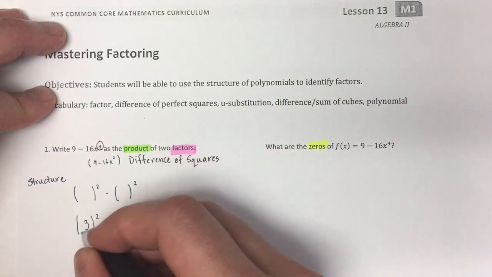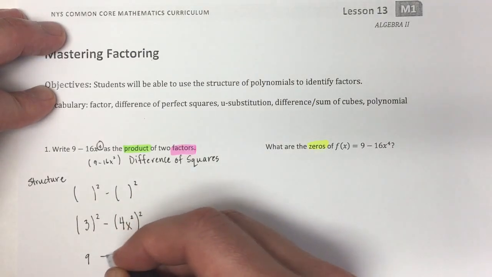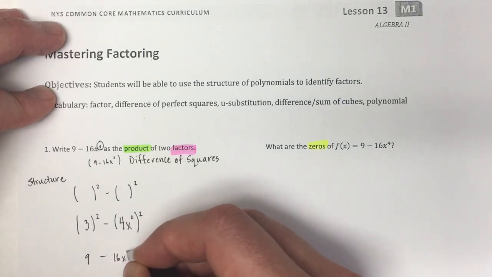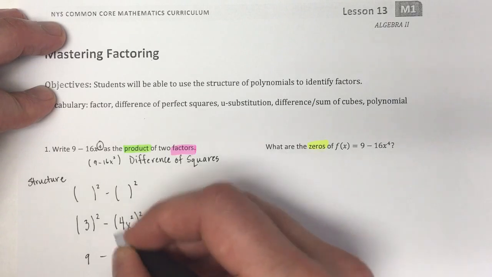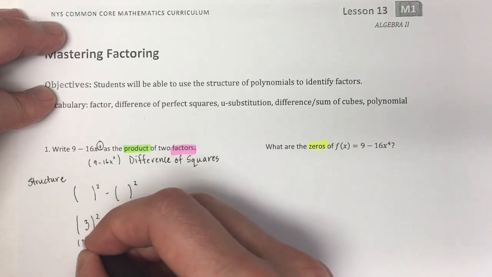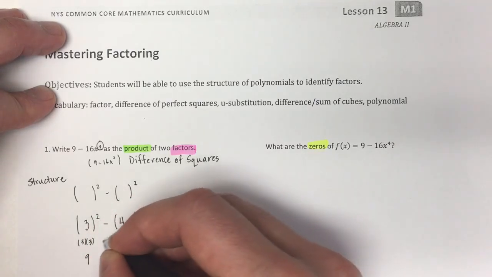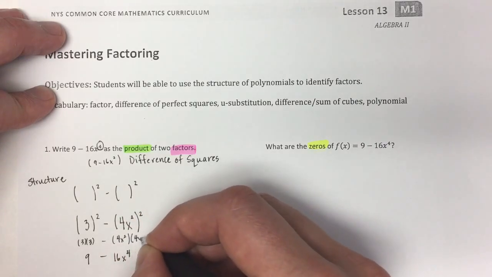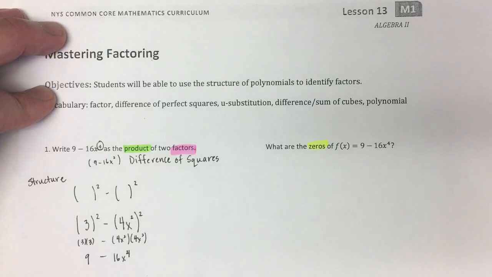And so if I double check my work, 3 squared is 9, minus 4 squared is 16, times x squared is x to the fourth. And remember, really what I'm doing is 3 times 3 minus 4x squared times 4x squared.